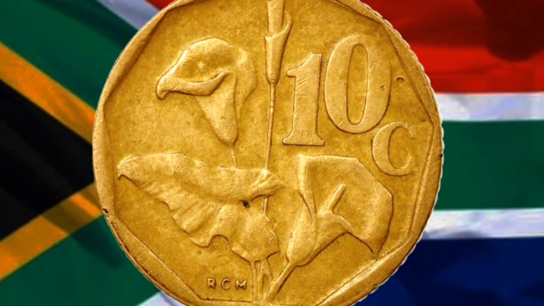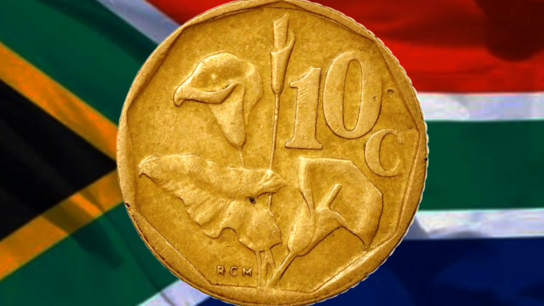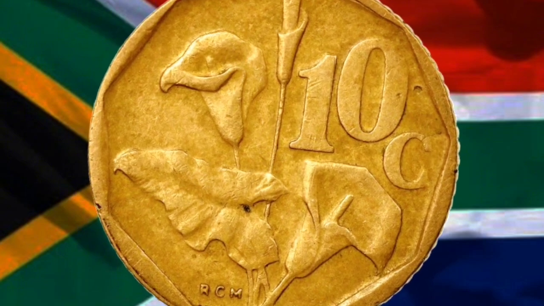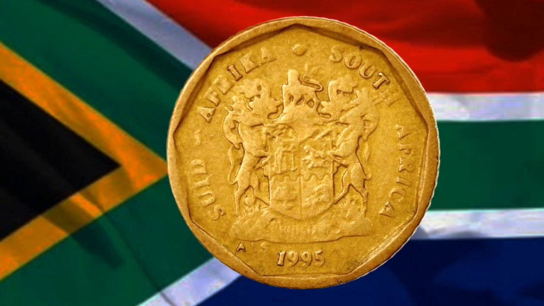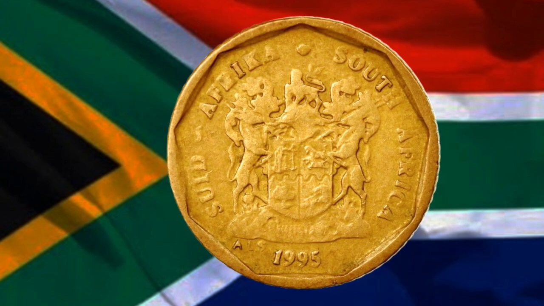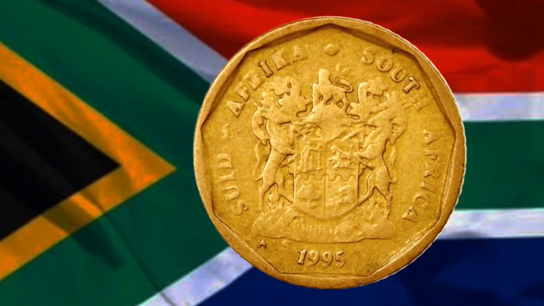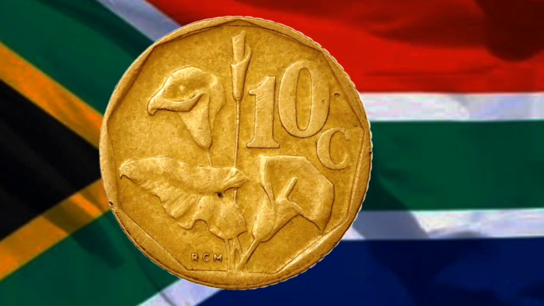Now, here's where it gets really interesting. Some rare versions of the 1995 10 cents coin were produced with minting errors, such as off-center strikes, doubling on the text, or missing design elements. These error coins are considered highly valuable in the collector's market. Even well-preserved standard coins from this year are starting to attract attention for their historical significance.